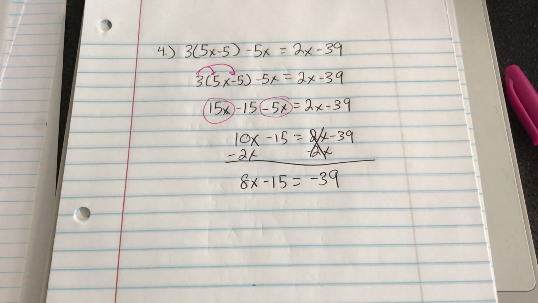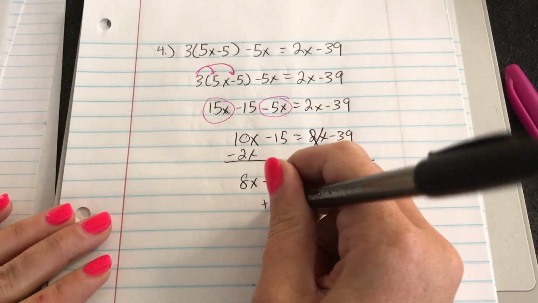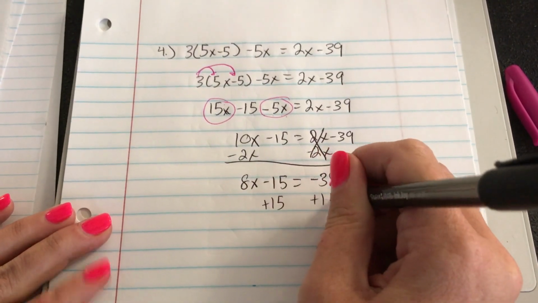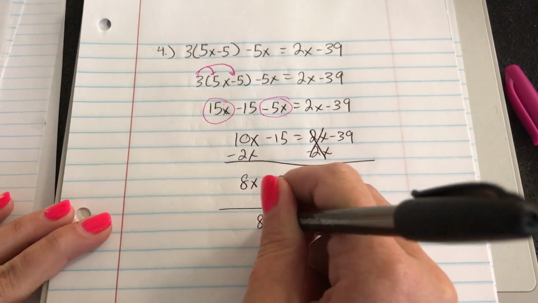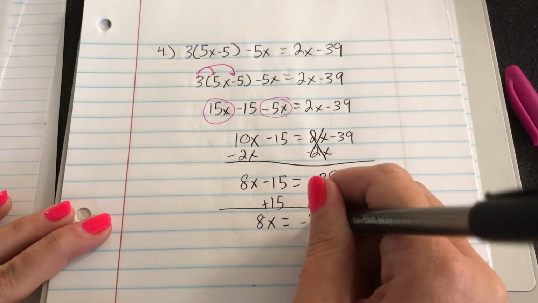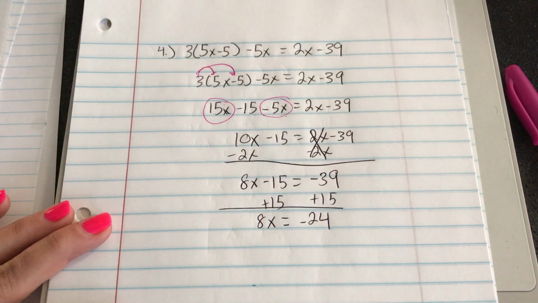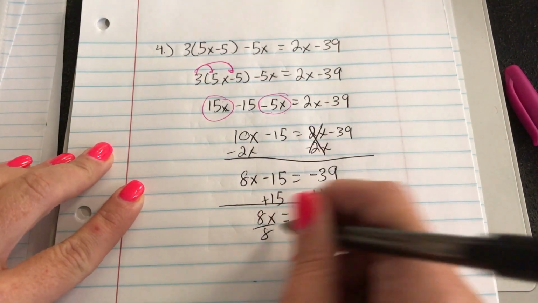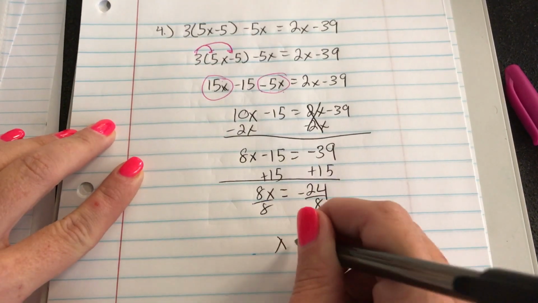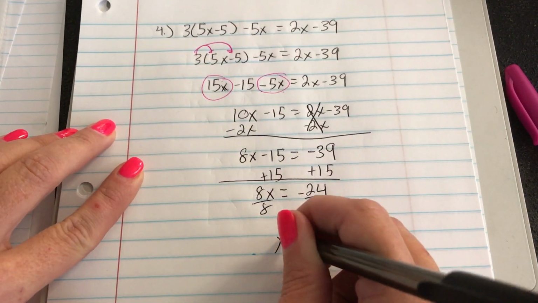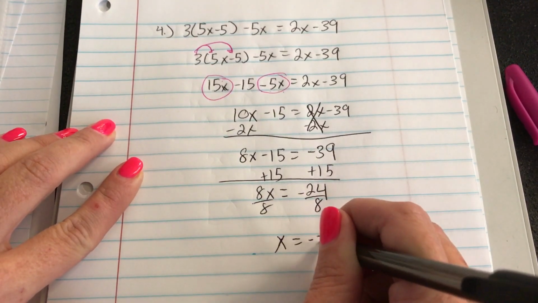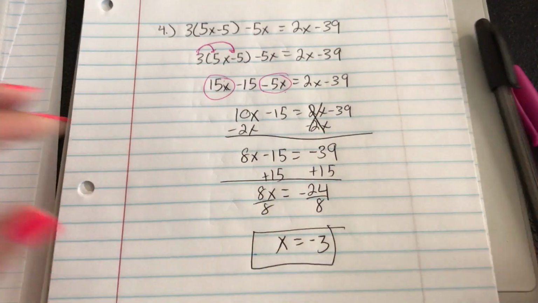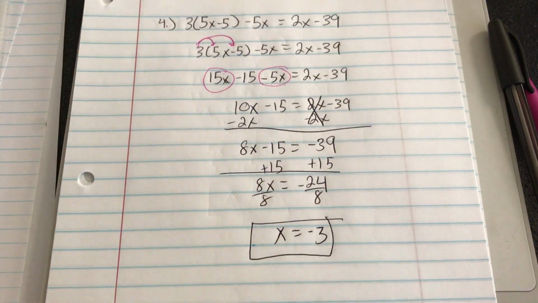So then what do we do? Add 15 on both sides. Add 15, so we're at a two-step equation. 8x equals negative 24. And then my next step, divide by 8 on both sides. X equals negative what? 3. Now you complete your homework. Thank you.